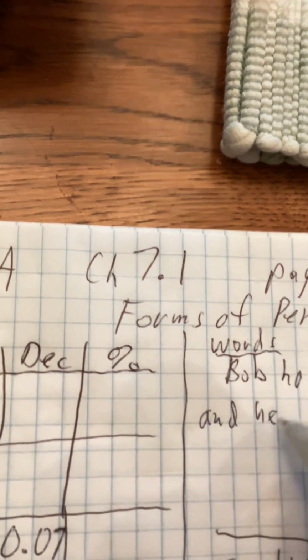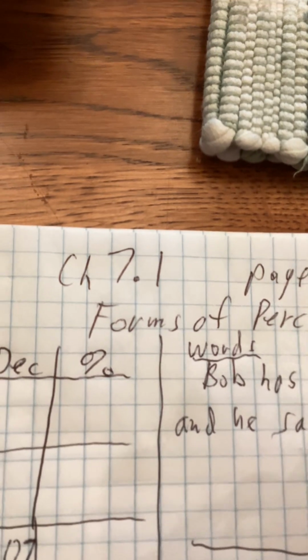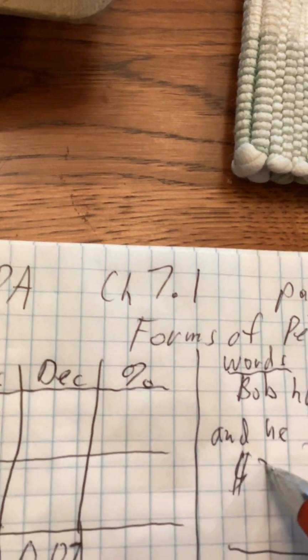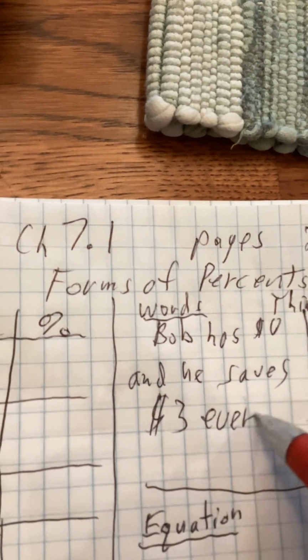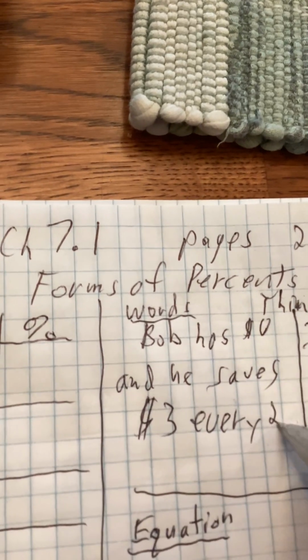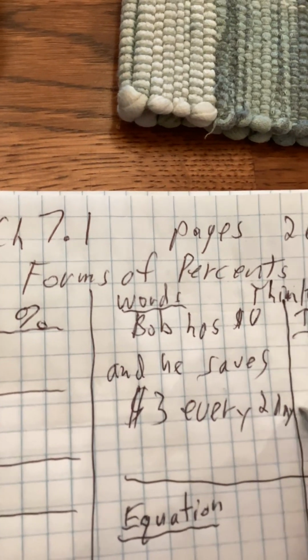And he saves $3 every 2 days. All right.